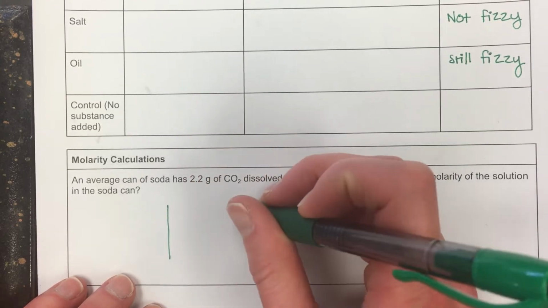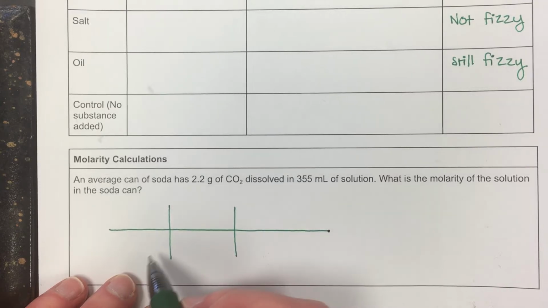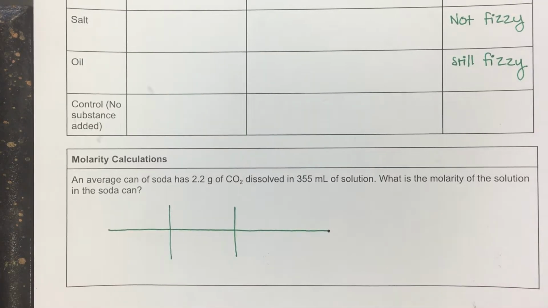Remember, to do that, you're going to need to set up a conversion factor chart like this, and you'll have your grams up here and your milliliters. Again, there's a video about how to calculate that if you need it.